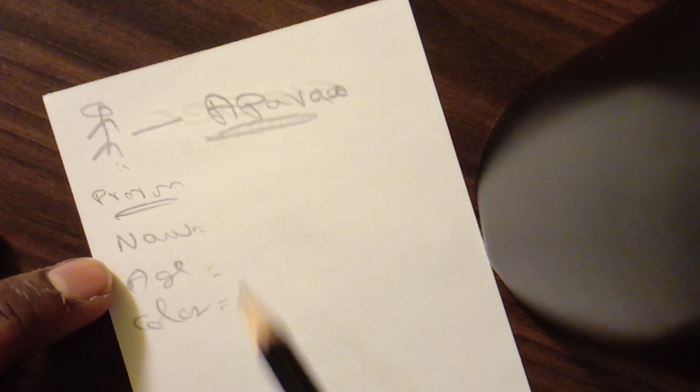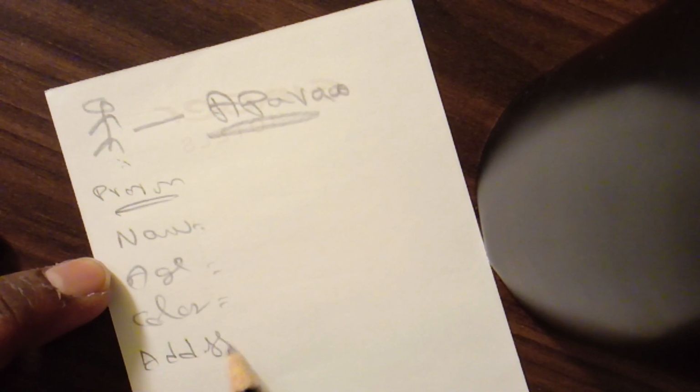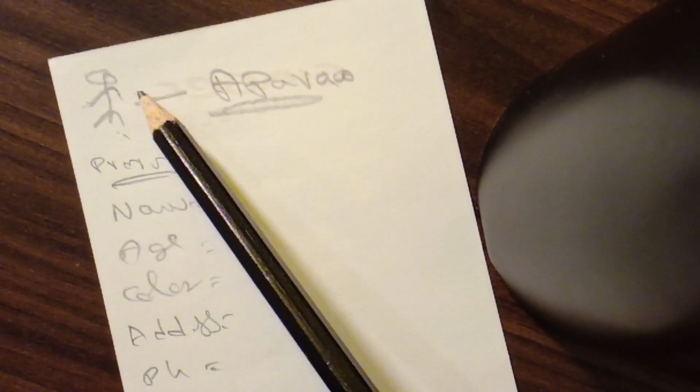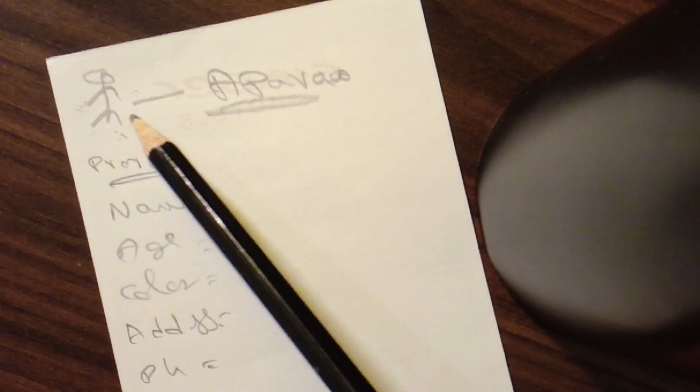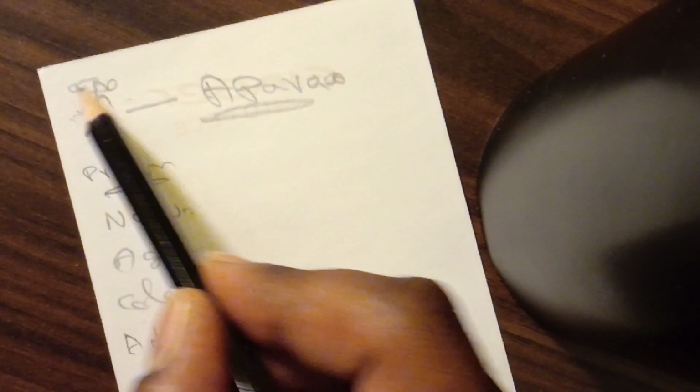So these are different things. Okay, so address, phone number, how many hands he has, how many legs he has. So see the object, this is Apparav, right? So how many hands does Apparav have? He has 2 hands. How many legs? 2 legs. How many eyes? 2 eyes. How many mouths? Only one mouth. How many ears? 2 ears.